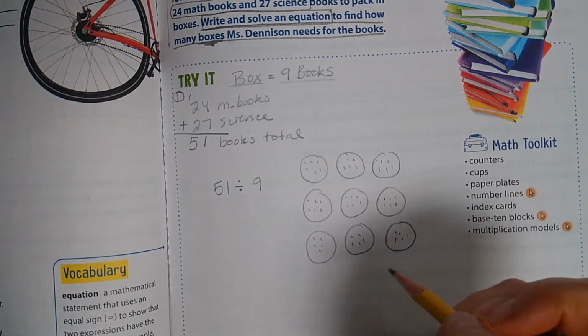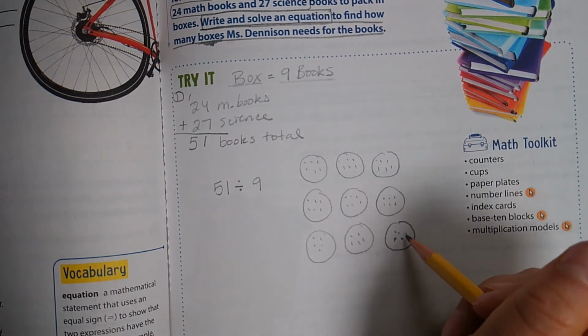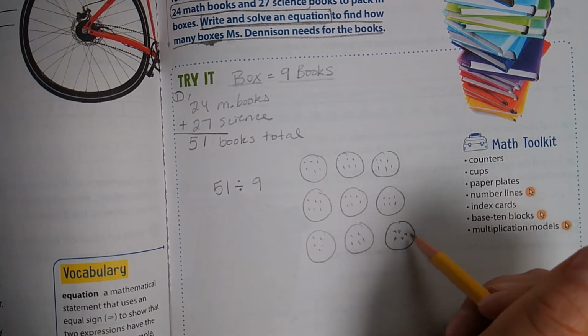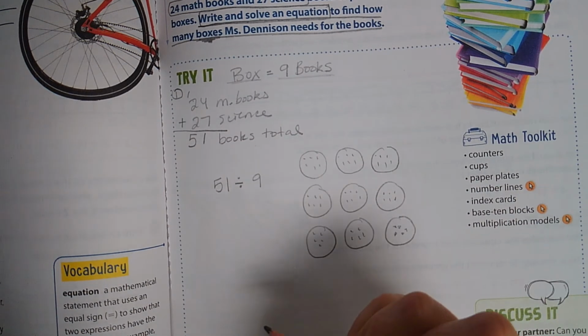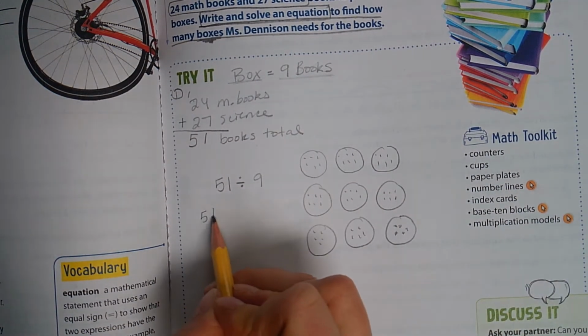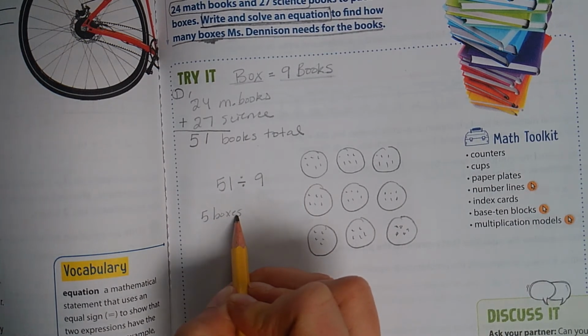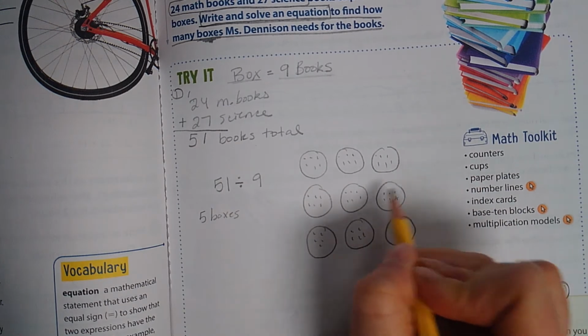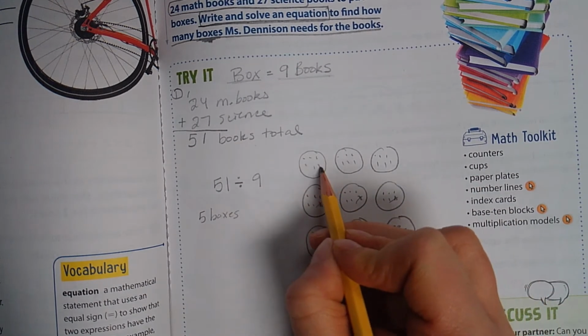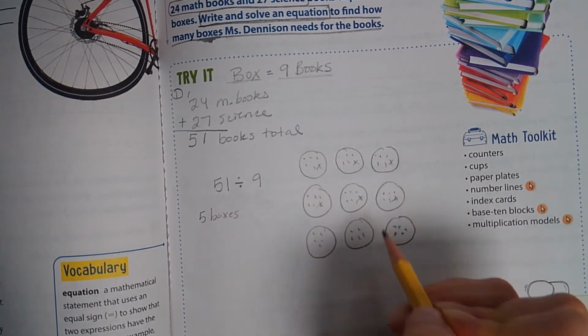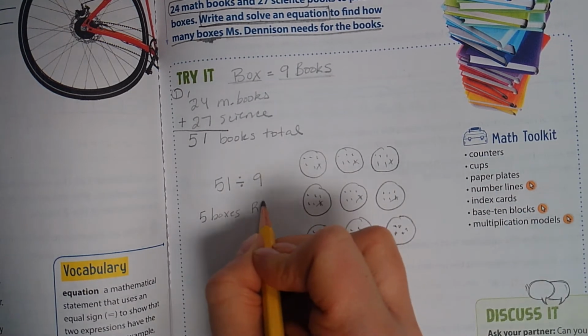Ooh, okay. So how many equal amounts do we have? So we have 1, 2, 3, 4, 5 boxes. So we'll need 5 boxes. But then we have some left over. That would mean that we have 1, 2, 3, 4, 5, 6 books left over, with a remainder of 6.